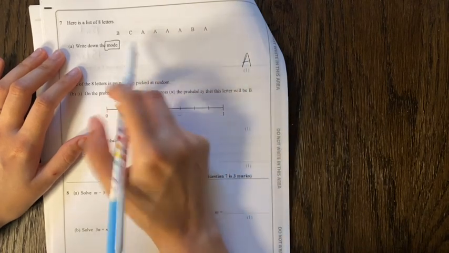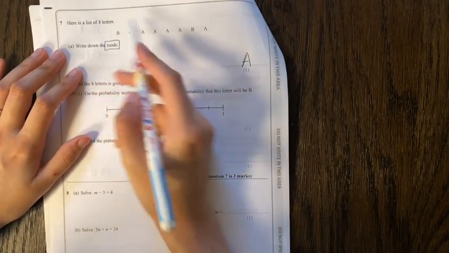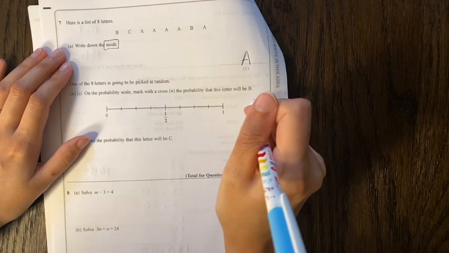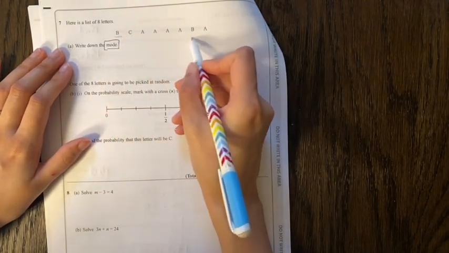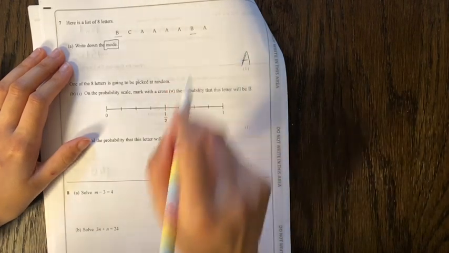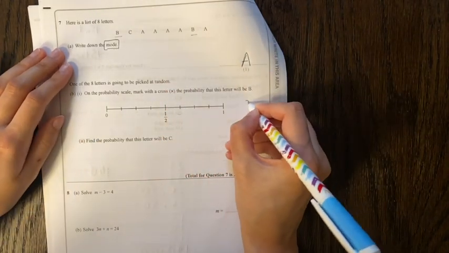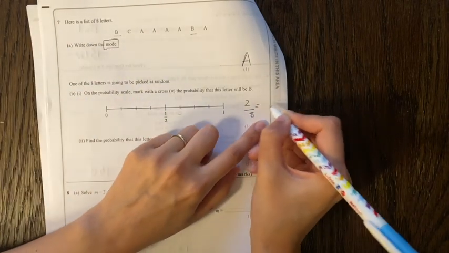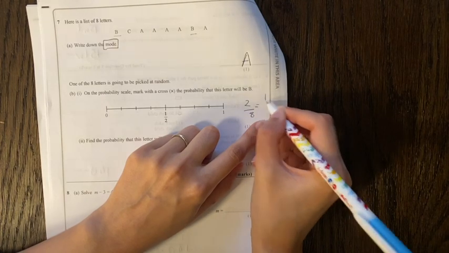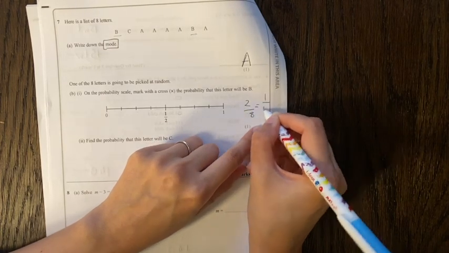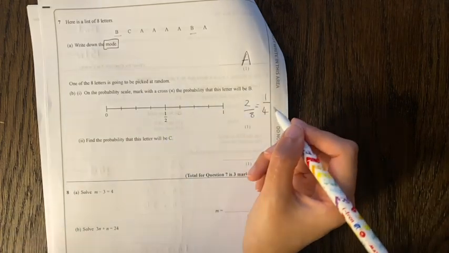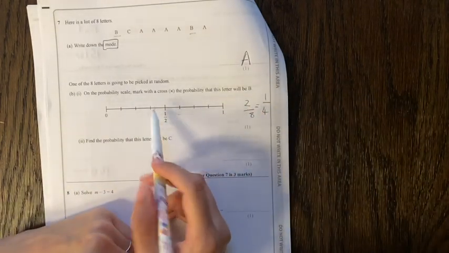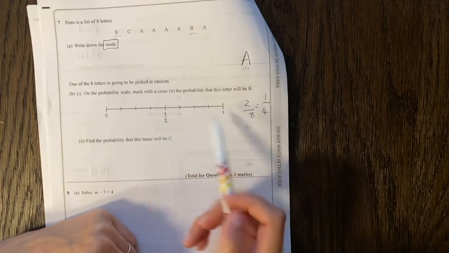So straight away we know that there are 8 letters overall. We could count them or we could just look at the question. And we need to see how many of them are B to get the probability for B. So we know that there's 1 and 2 B's. That tells us that the probability is 2 out of 8 in total. We can simplify that by halving the numerator and doing the same to the denominator to get a quarter. And a quarter is easier to put on a scale than 2 eighths.